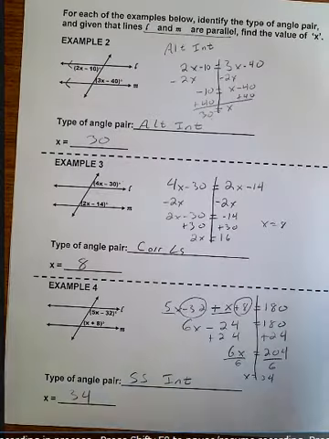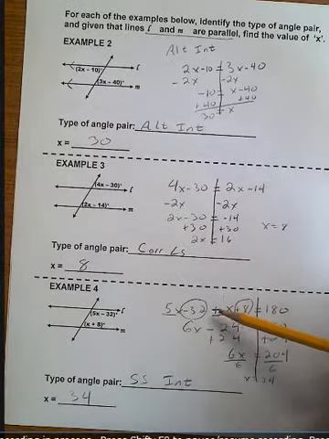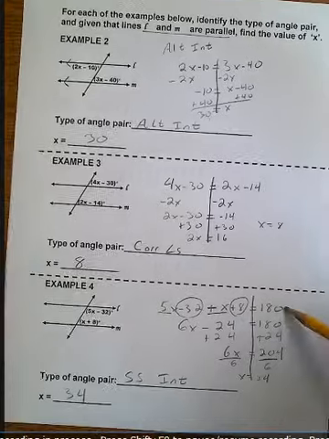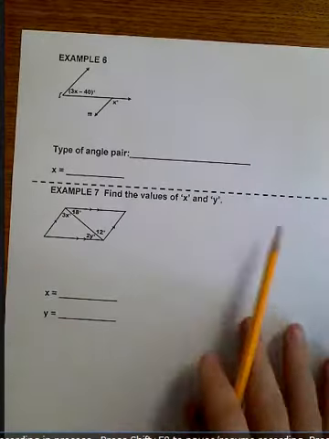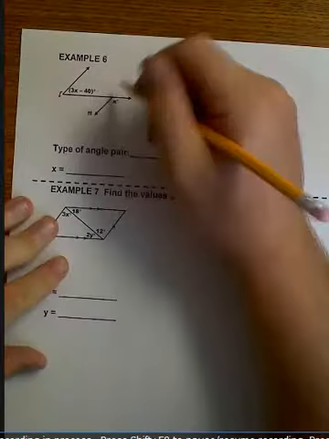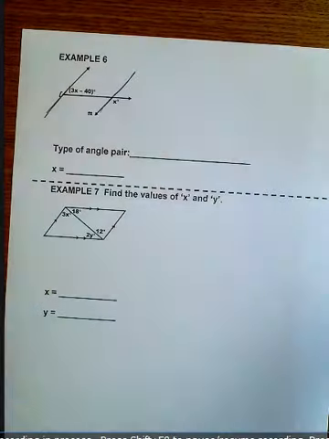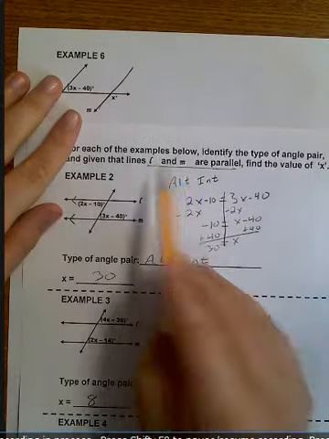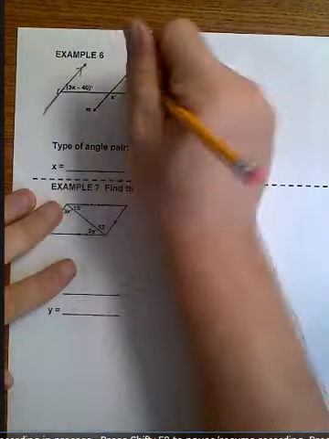So we have two types of problems. We have problems where we set them equal because they're congruent. And we have problems where we add them and set them equal to 180. What type of problem is number 6? Now, number 6 looks weird. It appears as though we're missing parts of our lines. So we're going to go ahead and draw the rest of our lines. And our instructions, if you remember at the very beginning, say that L and M are parallel. So we can go ahead and mark these as being parallel.